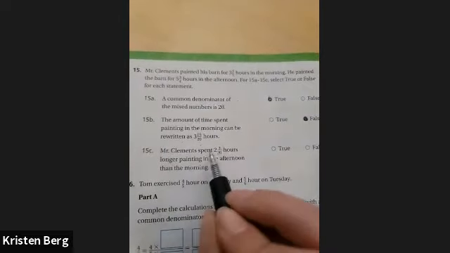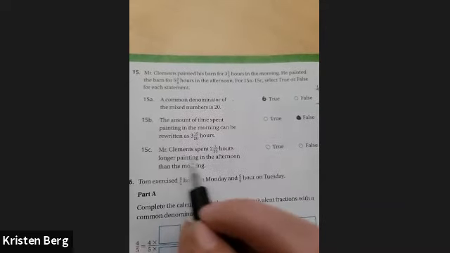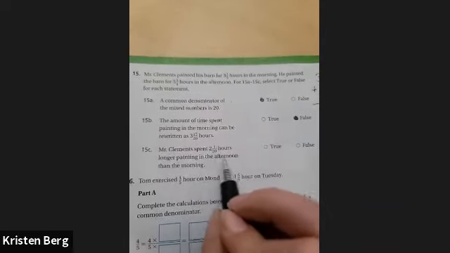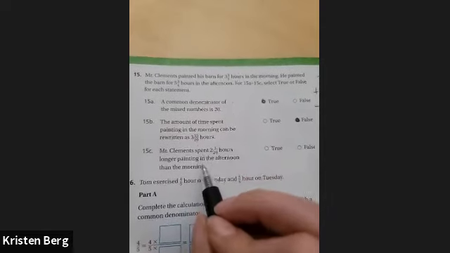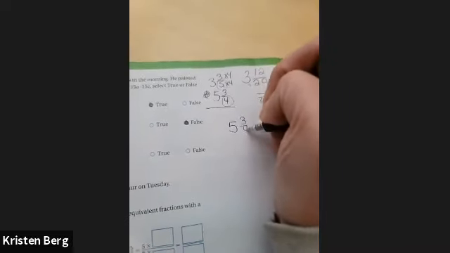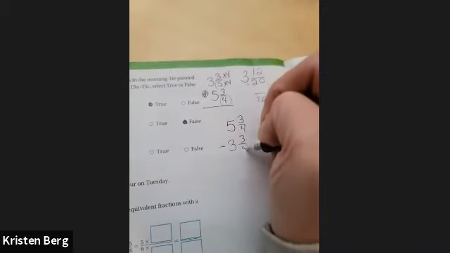Then it says Mr. Clements spent 2 3/20 hours longer painting for the afternoon than the morning. Oh, so this is actually spent longer. So they want to know how much longer he spent in the afternoon than in the morning. So actually, this is not an adding problem. This is actually subtraction. So they kind of tricked me here. We have to subtract the 2 to figure out what is the answer.